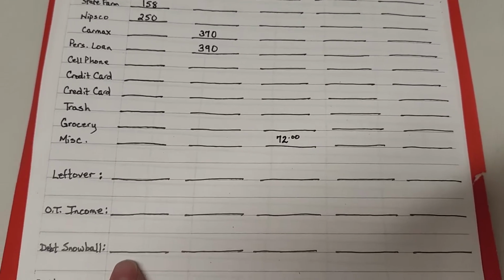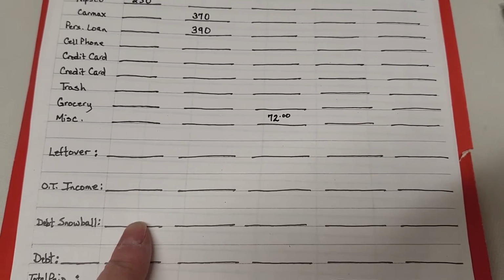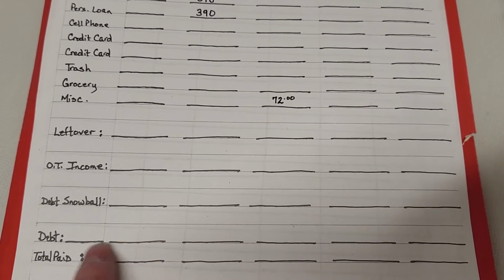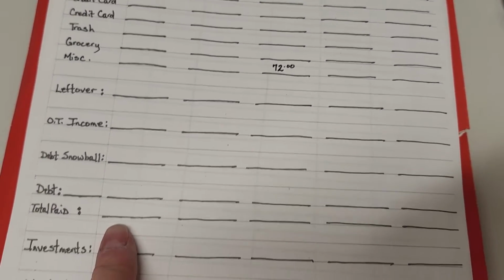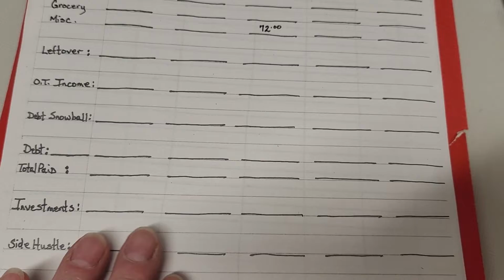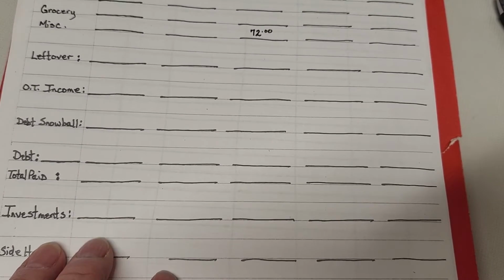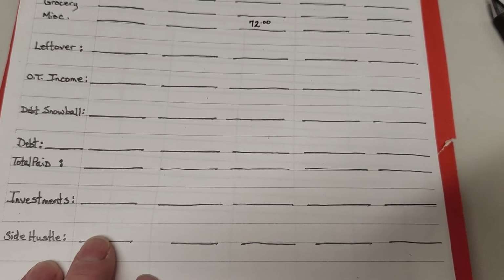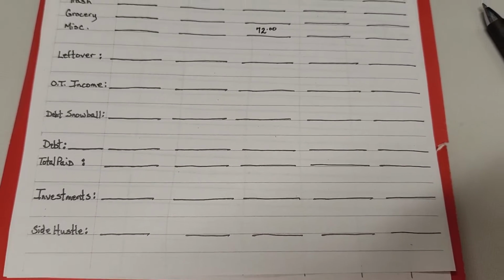So then I can find out how much my debt snowball is going to be, and then how much I can put on that debt, how much total I've paid to date, and then I can decide how much I want to put towards investments and what my side hustle was, if I had any, for that week.